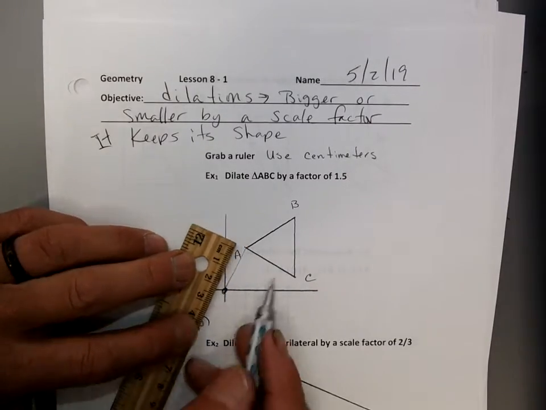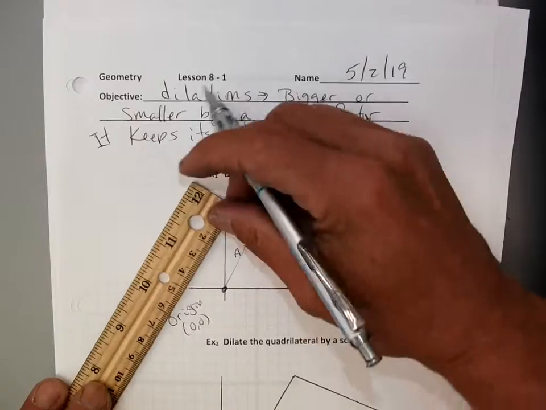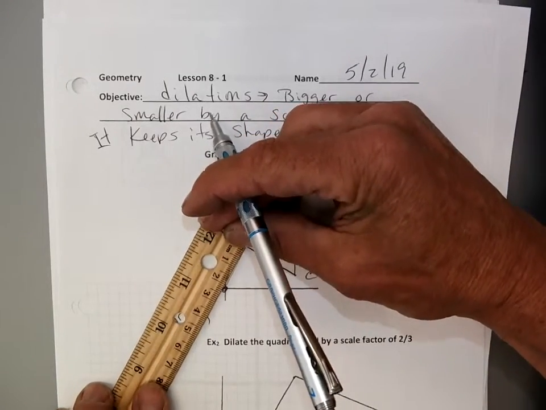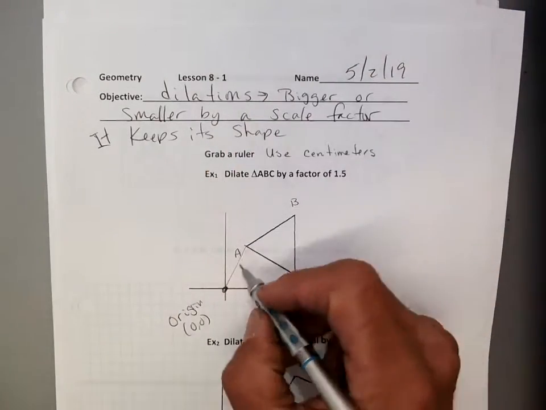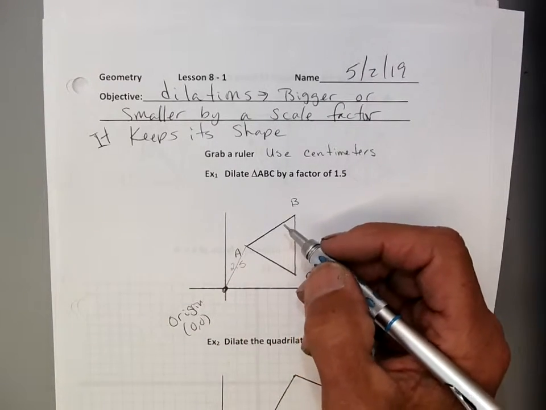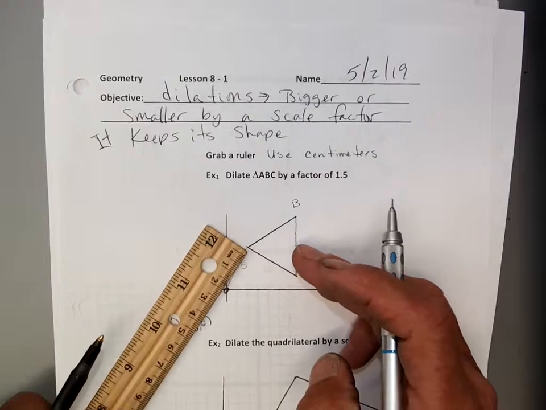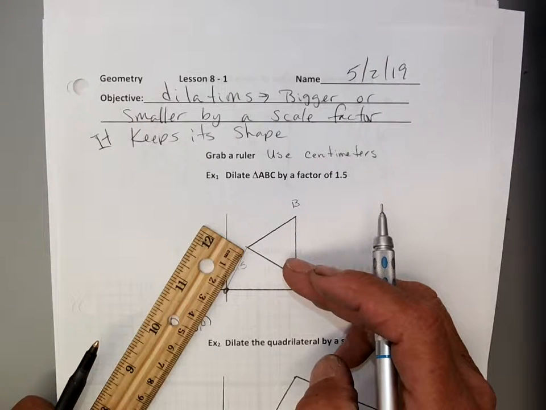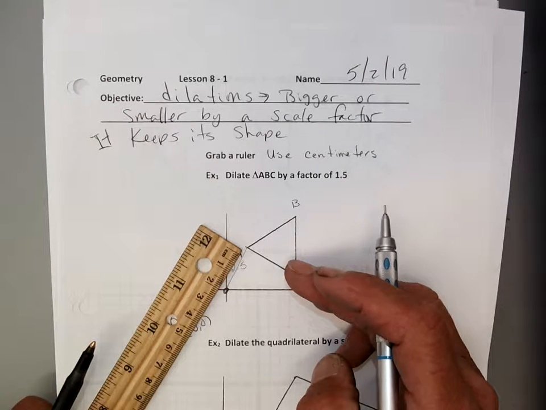So I measured this one from the origin using my ruler, and I got it to be about 2.5. Boys, stop talking.